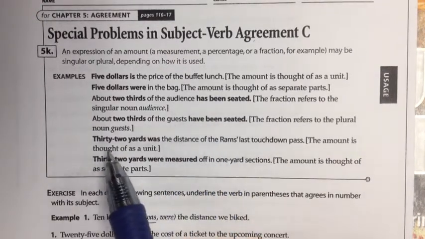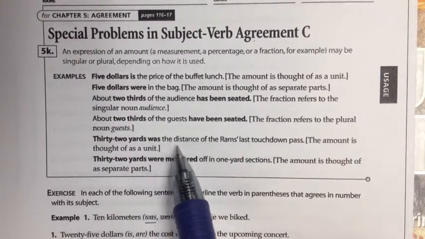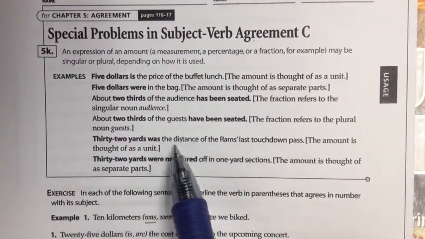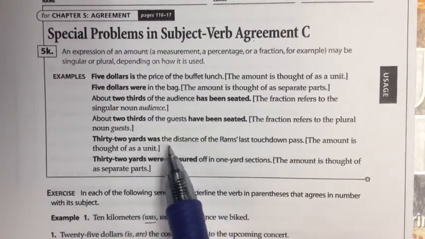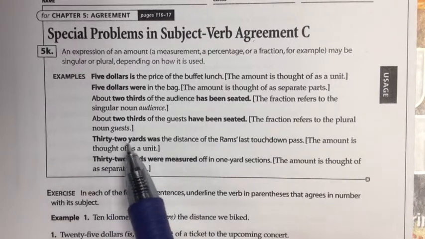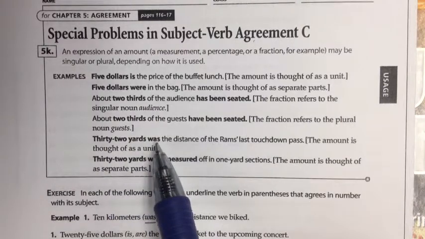Here's another one. 32 yards was the distance. So here's your clue, this predicate nominative, the distance. So this is your clue. This is singular, so that means this expression of an amount will also be singular.